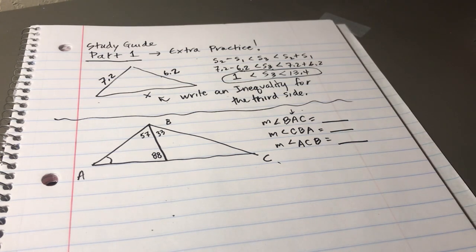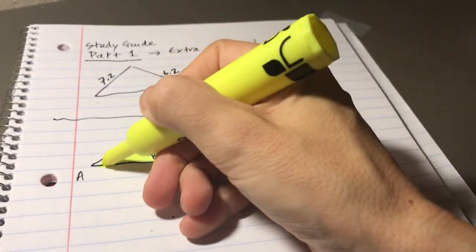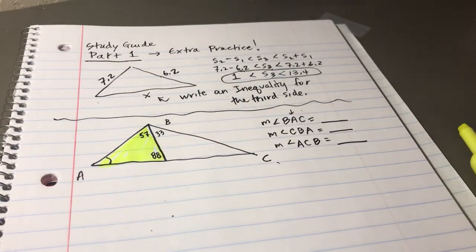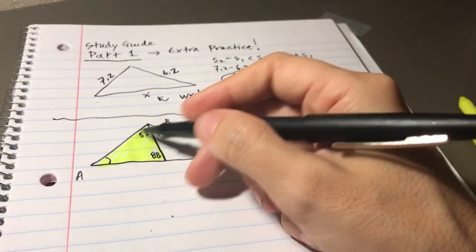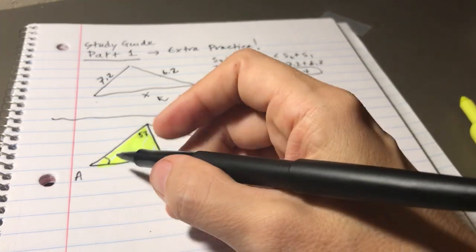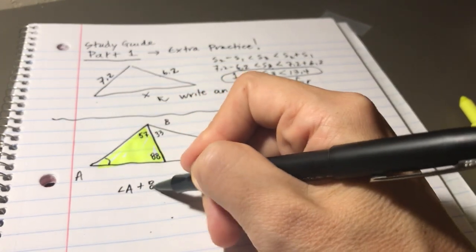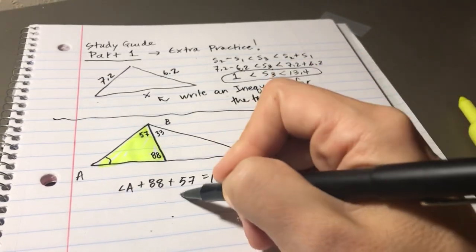We should notice that with this triangle, I can figure out what goes there, because every triangle has the angles adding up to 180. So I have this angle, angle A, plus the angle 88, plus the angle 57 have to add up to 180.